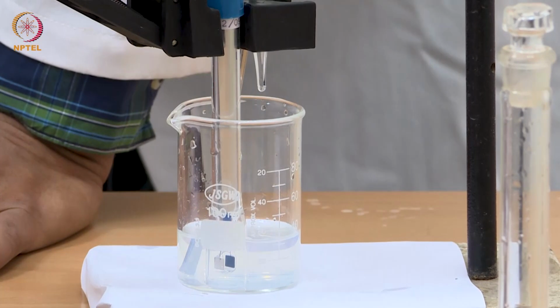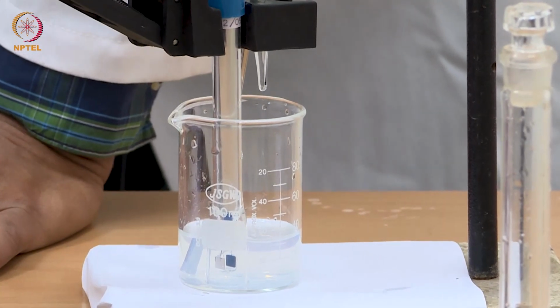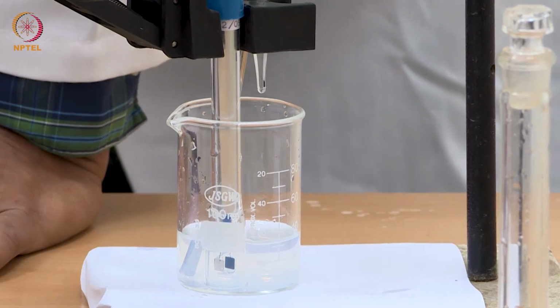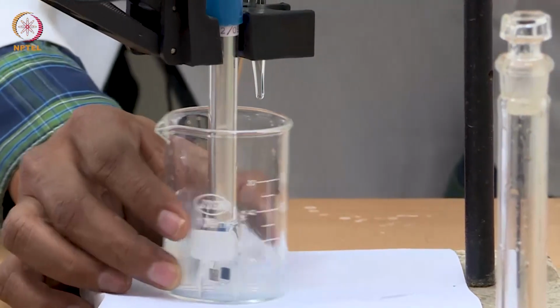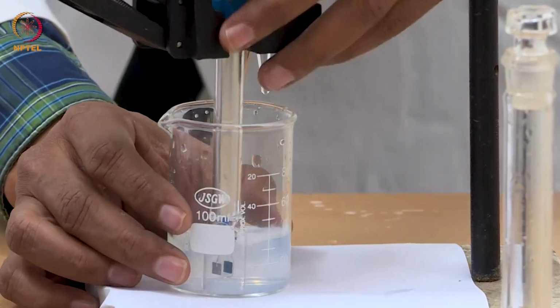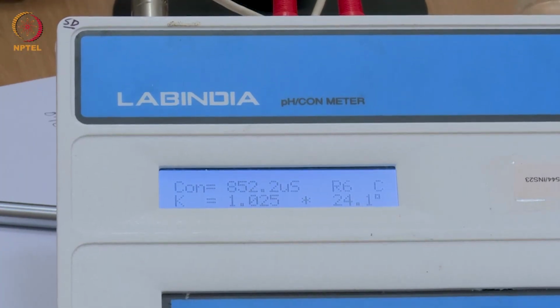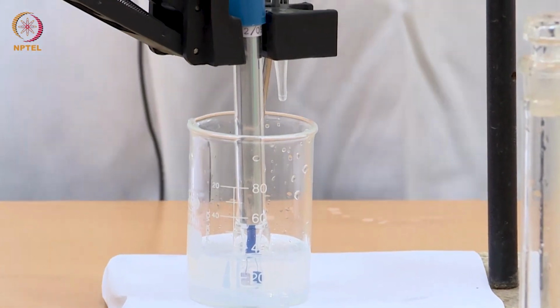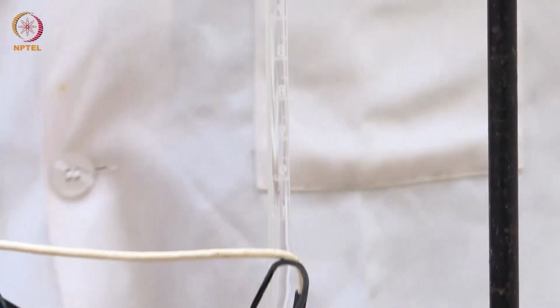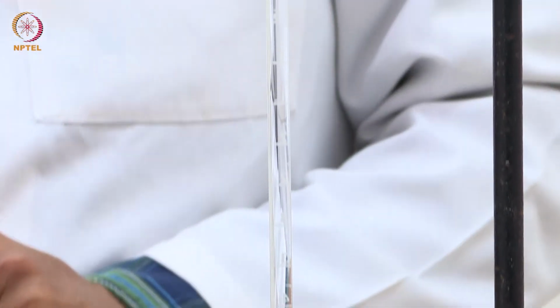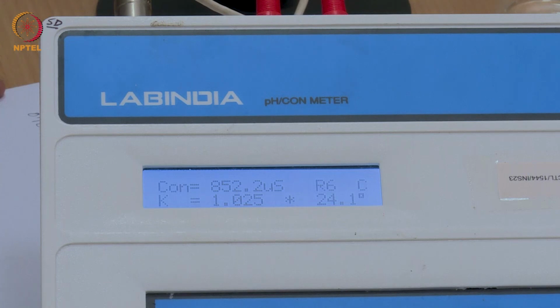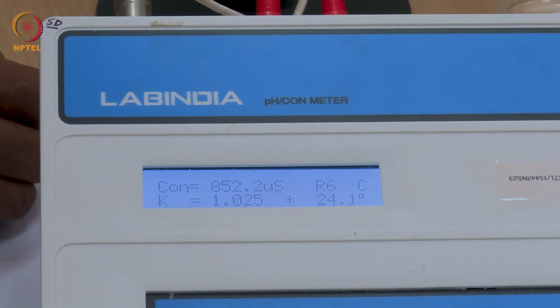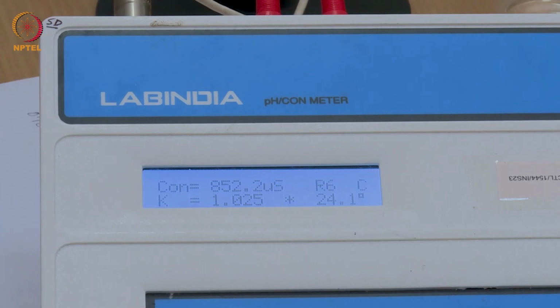So, now I have reached a point of 1.1 ml, and I should mix well so that the solution is homogenized. You will see that a little more precipitate has formed and the solution is becoming more non-transparent with time, but the conductance value is not changing at all. It still remains 852.2. This indicates that our experiment is going in the right direction.